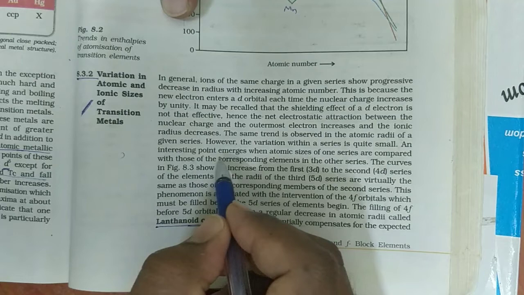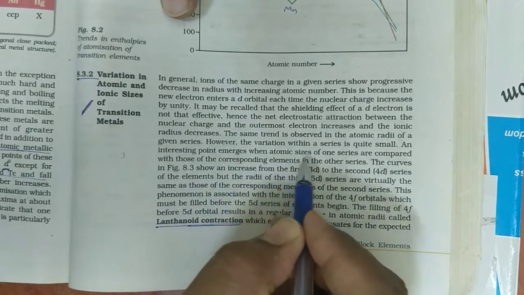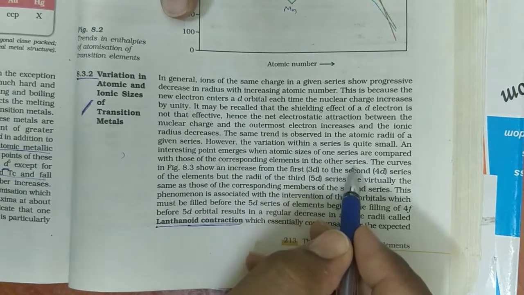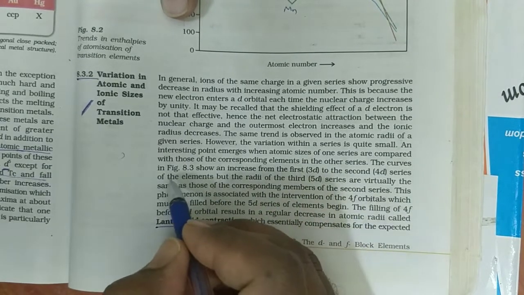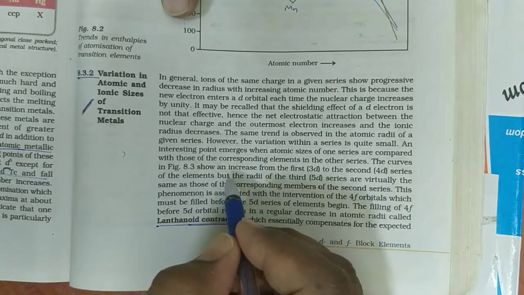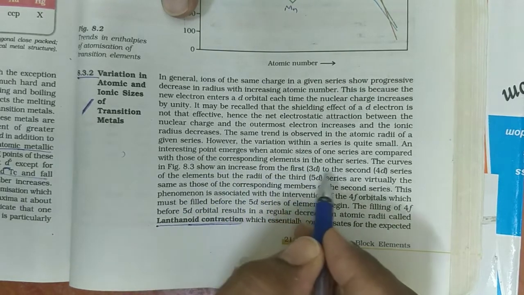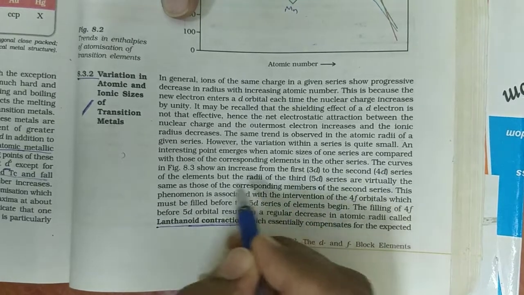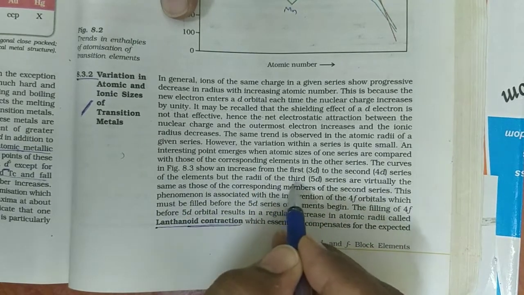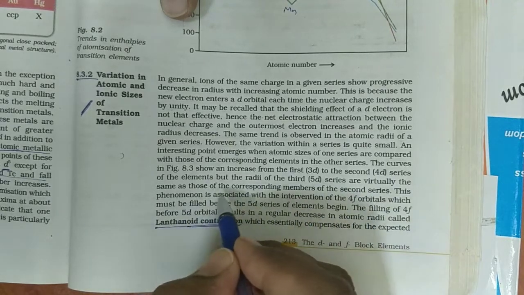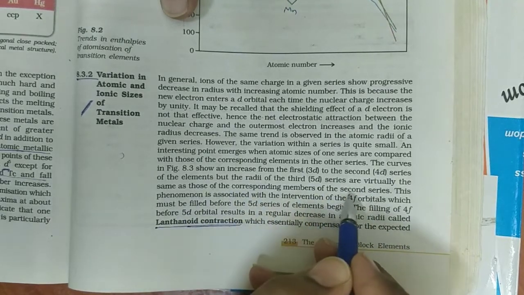An interesting point emerges when atomic sizes of one series are compared with those of the corresponding elements in the other series. The curves in figure 8.3, the next curve we will see, show an increase from the first to the second series of elements, but the radii of the third series are virtually the same as those of the corresponding members of the second series.